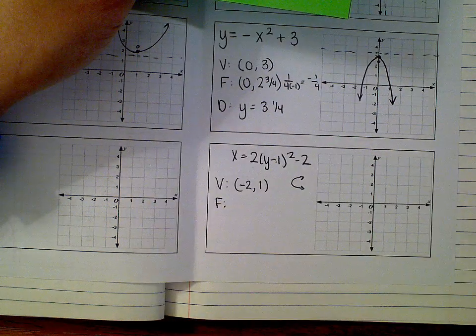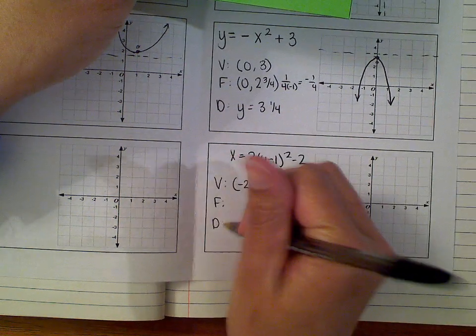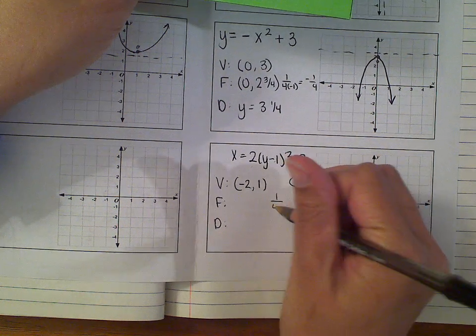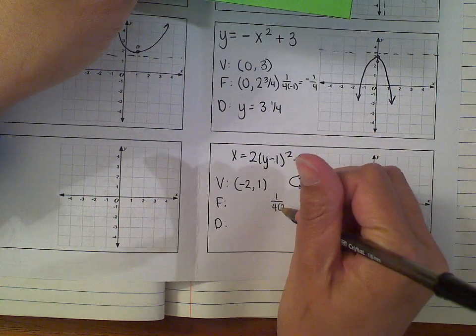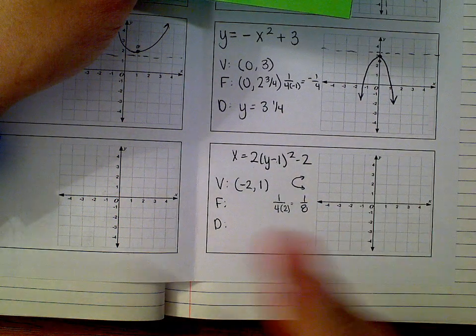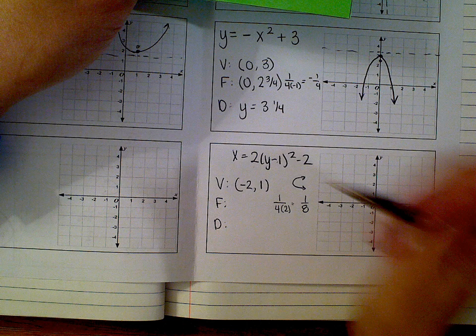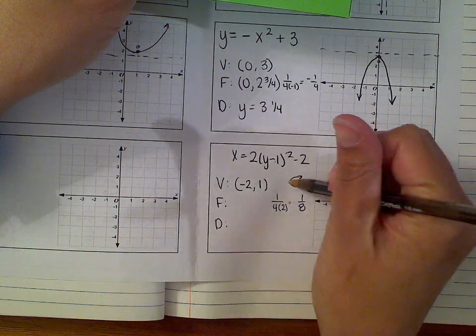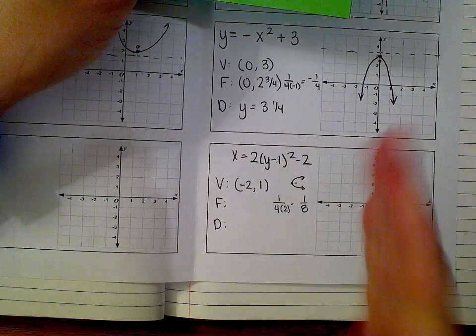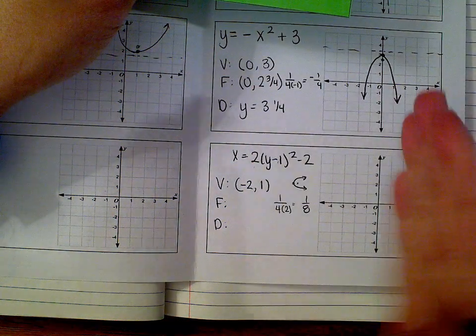Then we maybe want to find that focus and directrix. So to find the focal length for a parabola, that was that 1/4 times a, and a here is 2, so 1/8 is how far the focus will be from the vertex. And because my vertex is here, the focus is going to move in to the parabola there, so it's going to move to the right 1/8.